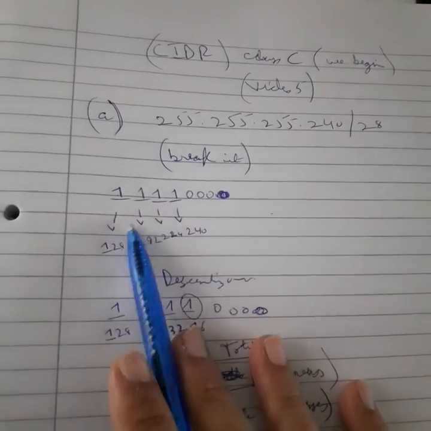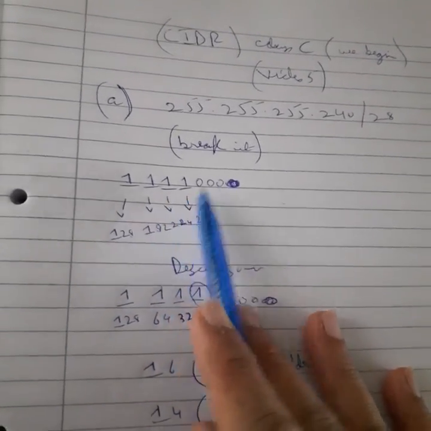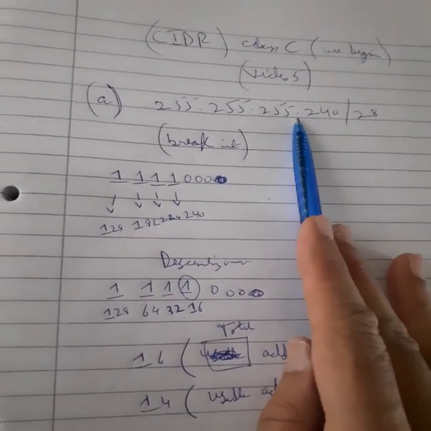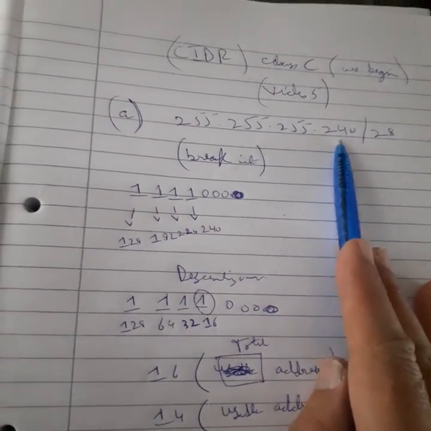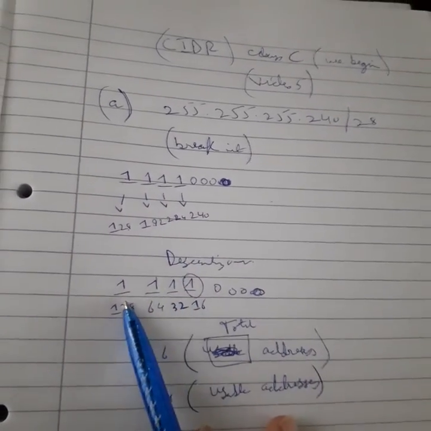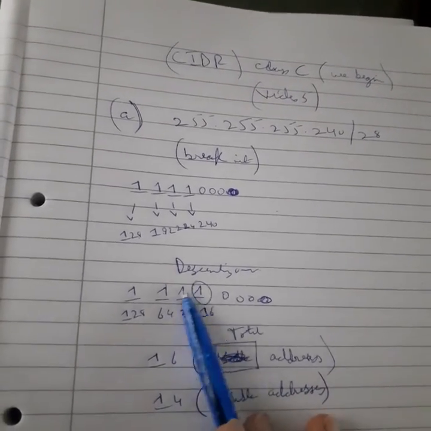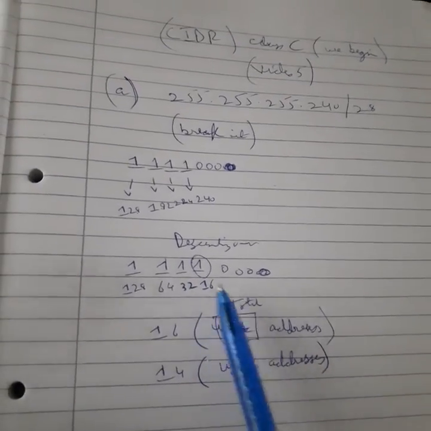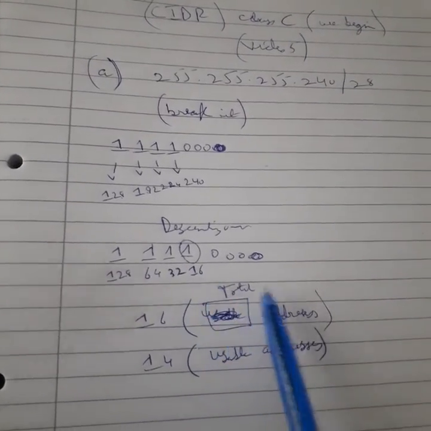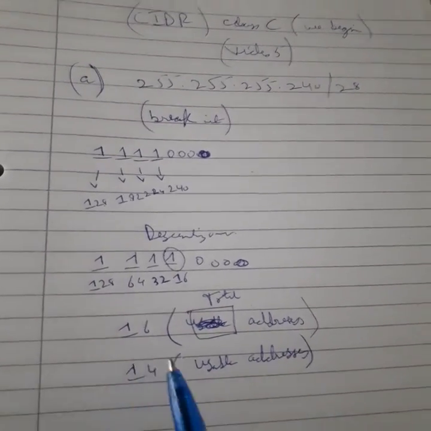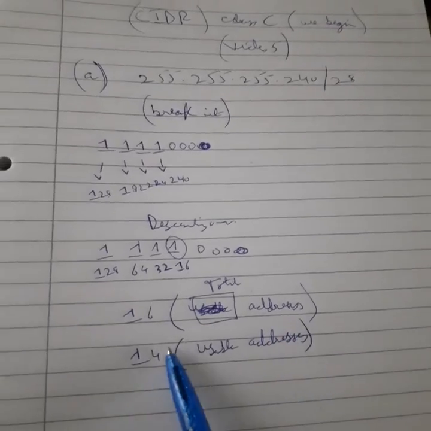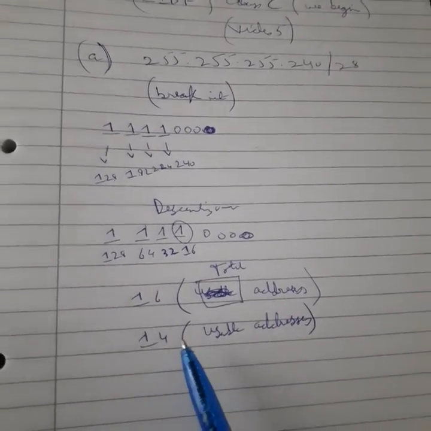Don't get yourself confused with this. That's ascending order. Just to let you know, the way you're going in CIDR here. Now this is descending order where we want to be. 128, 64, 32, 16. This is where we are. So that's how we will know that this is the total amount of IP addresses here. And then we go usable addresses 14 in here.